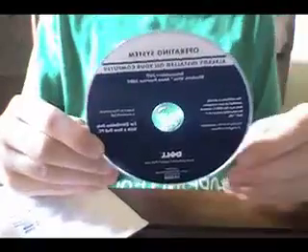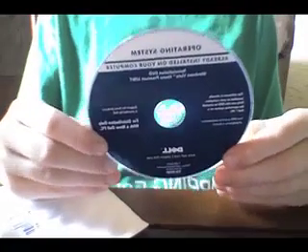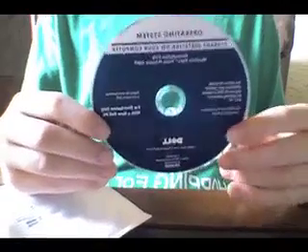Hey guys, I'm going to show you how to install Windows Vista. You can do the same thing I do with XP or anything else. I'm going to be using Windows Vista on Mac using VirtualBox. No Boot Camp or anything. It's pretty easy. As you can see, I've got my official retail disk here.